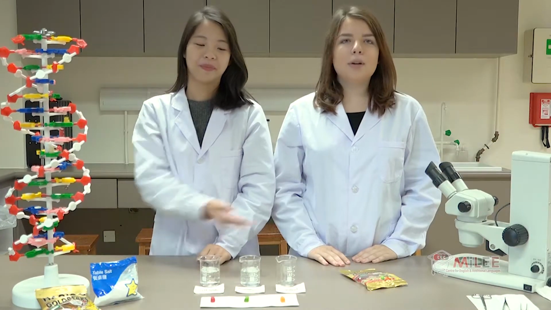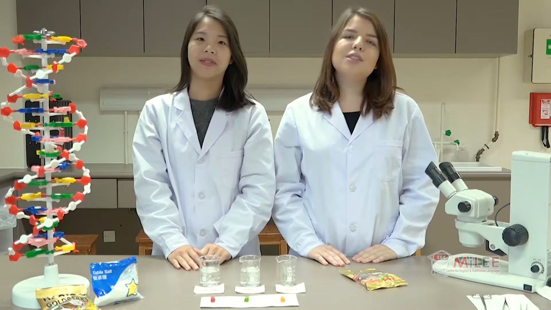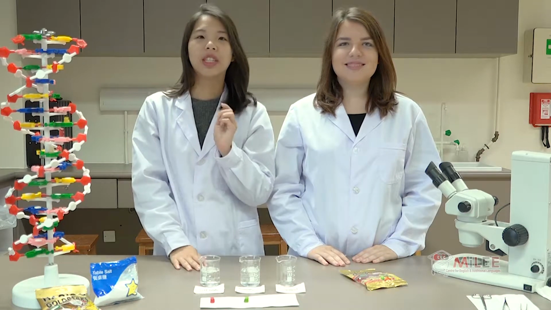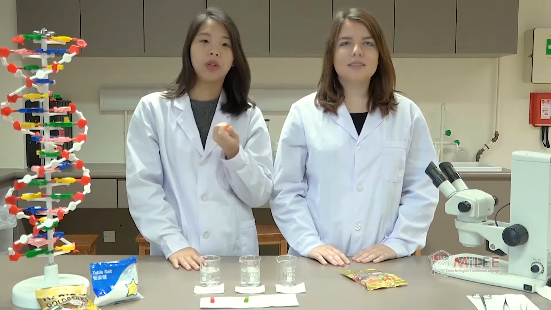We have 3 gummy bears. 1 we're going to place in regular water, another one in salt water. And the third one, we're going to eat it ourselves. No, just kidding. The third one is a control which we didn't touch, and left it to compare to the others. As you can see, the control beaker doesn't have any water in it.